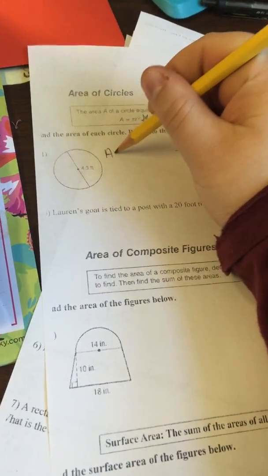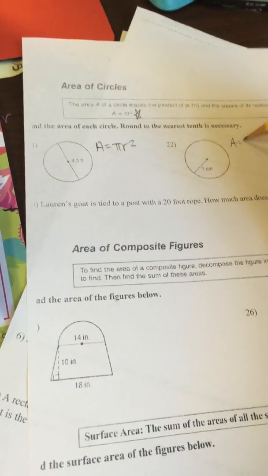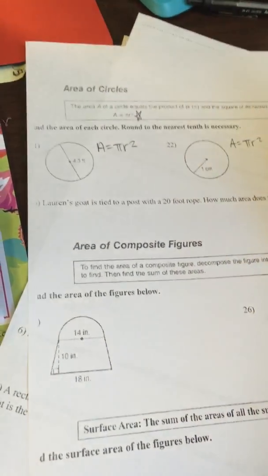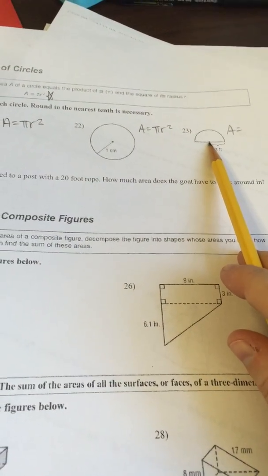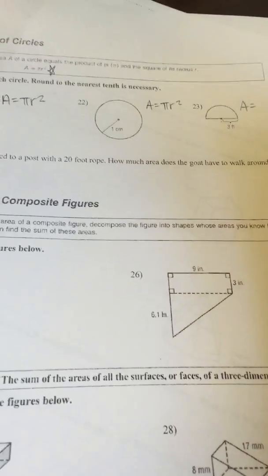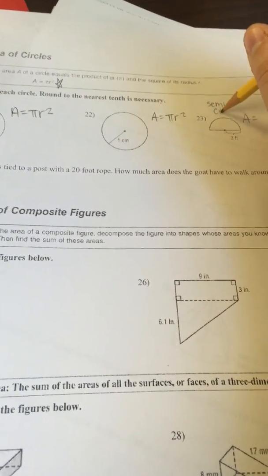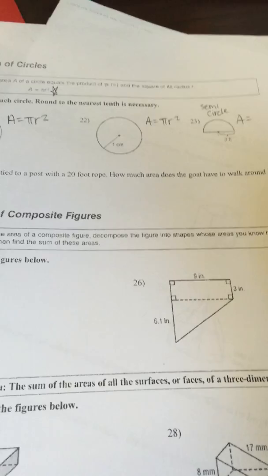For every problem, you need to be writing the formula first. So if you're doing this with me, you should just write the formula for each one, except for 23. 23 is a special kind of formula. This is a half circle, so we're not going to use the whole formula. We are using half. This is what we call a semicircle.